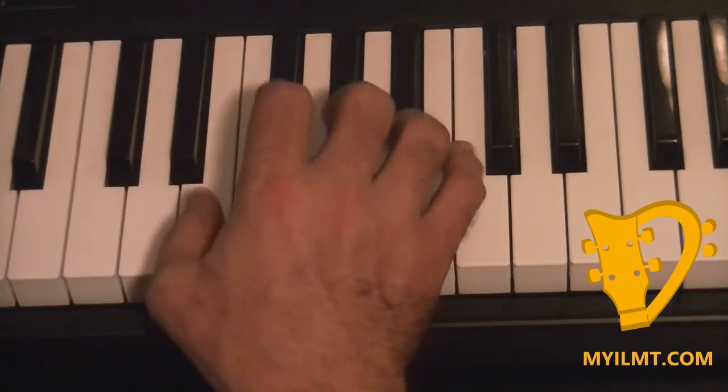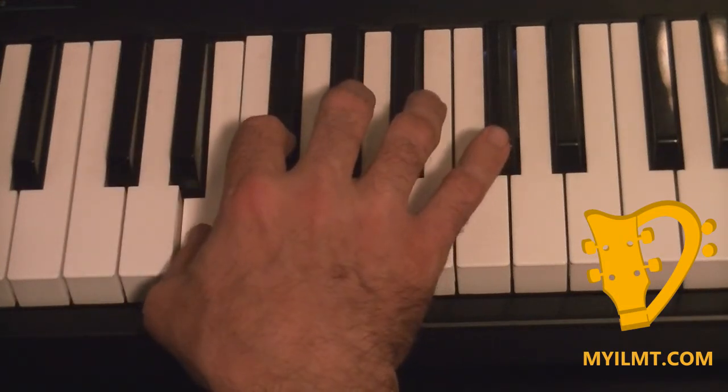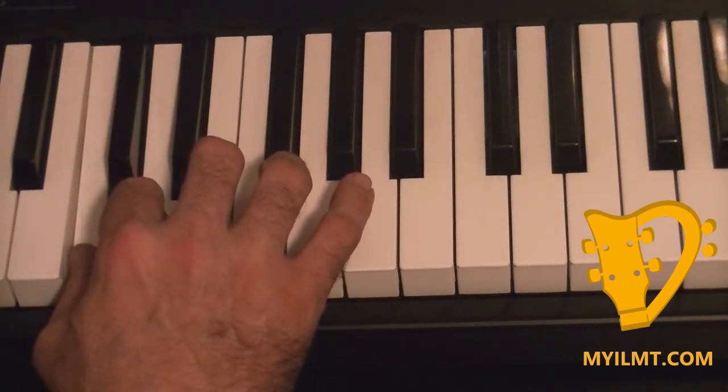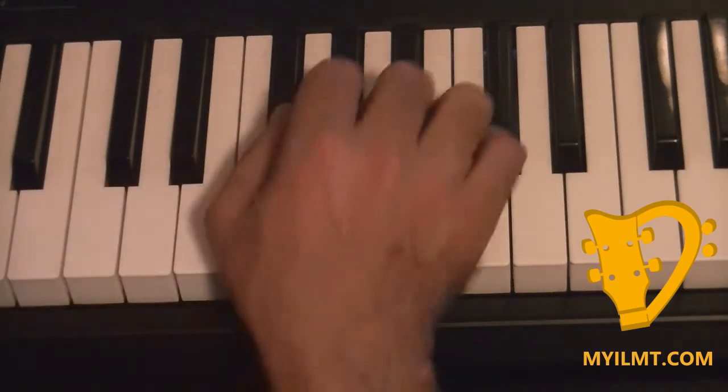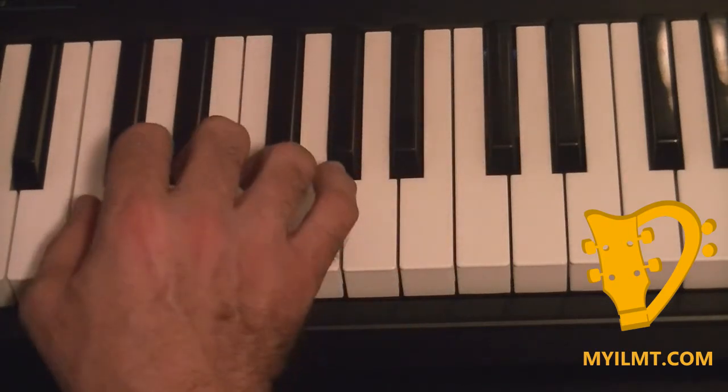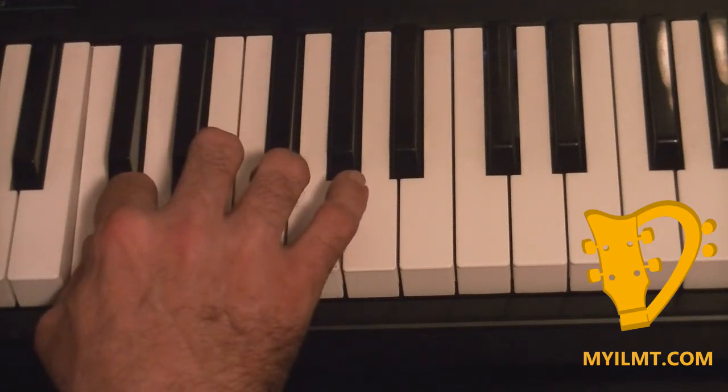This won't throw you for a loop because it's the same as that, right? This won't throw you for a loop because it's the same, right?